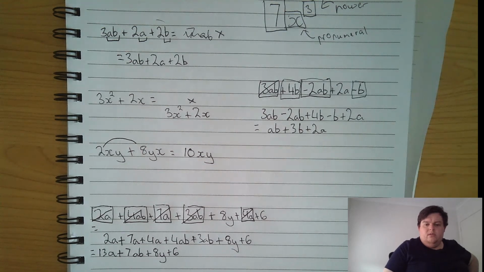I think that's all I wanted to show you in terms of collecting like terms. I'm just going to double check and make sure that that's all of it. Yeah, that's everything that I want to show you.